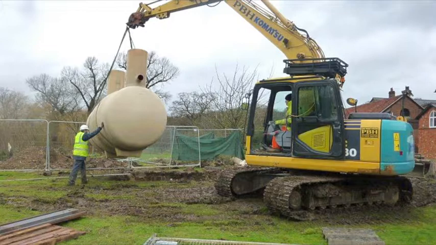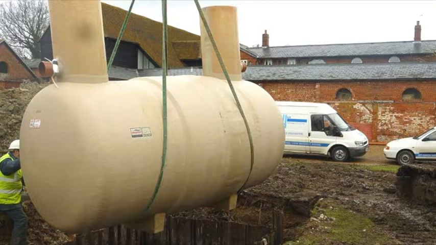Septic tank installation. Septic tanks may be installed in applications where soil is of suitable porosity, installation complies with building regulations, and the installation will not contaminate any ditch, stream or other watercourse.